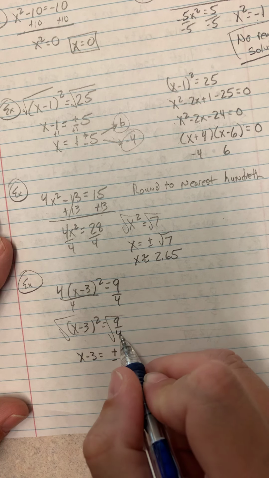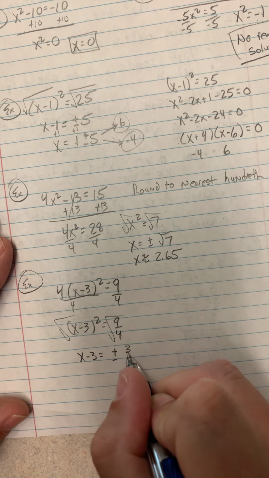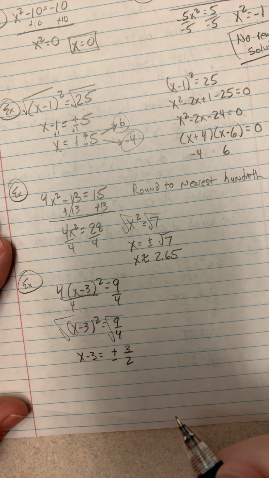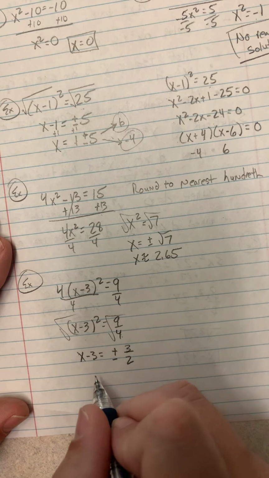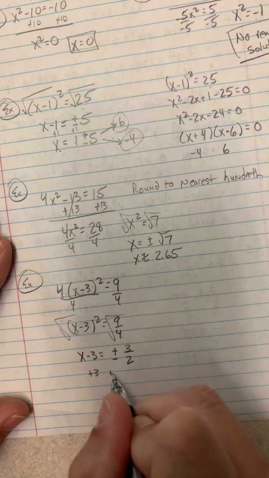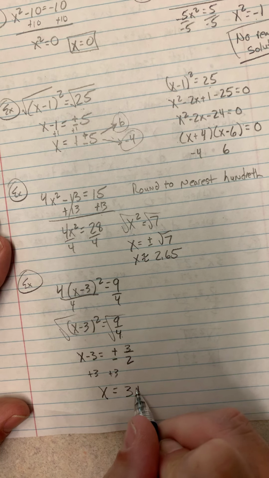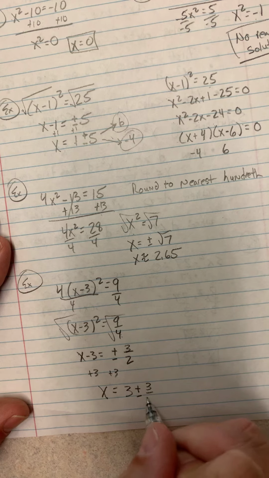That's a perfect square. The square root of 9 is 3, and the square root of 4 is 2. I'm not quite done yet. I need to add 3 to both sides. x is equal to 3 plus or minus 3/2.